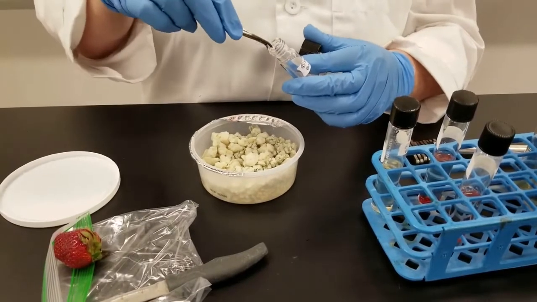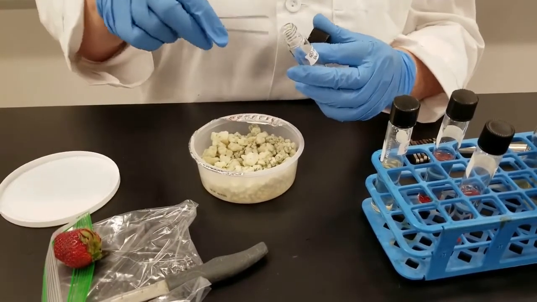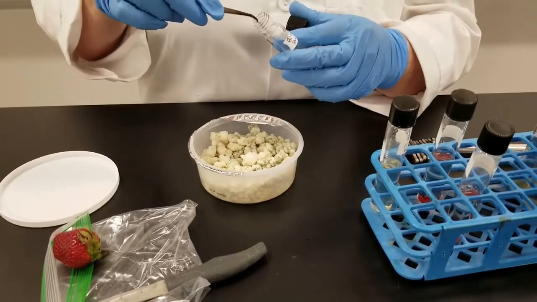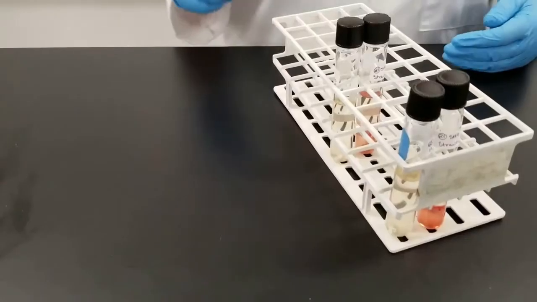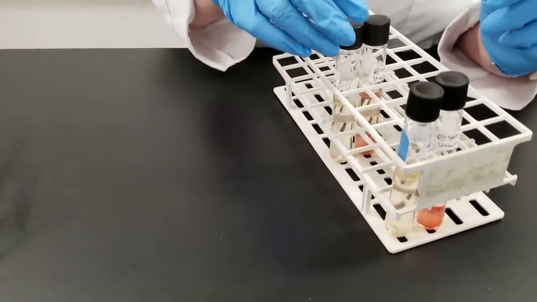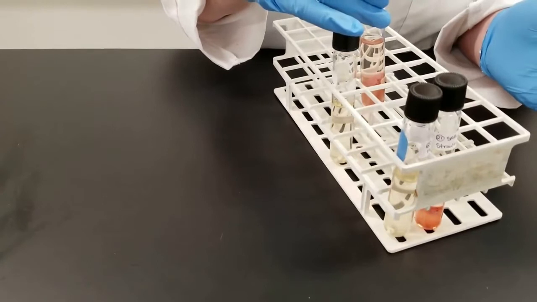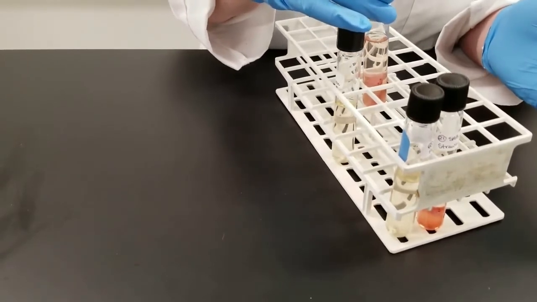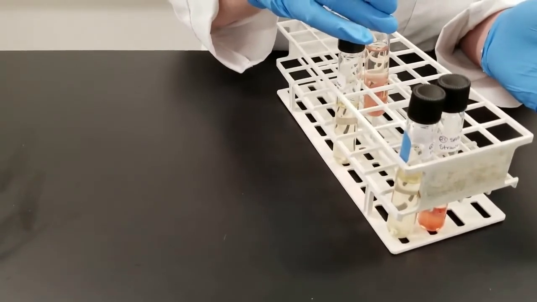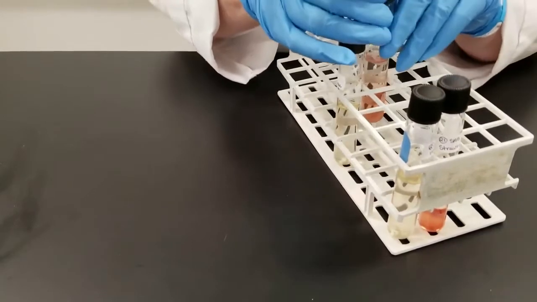We could grow this on a solid medium or liquid, so we're trying the liquid medium. This is our Sabouraud liquid broth, to stimulate the growth of fungi. Remember, this has a lower pH, so it tends to inhibit the growth of bacteria.